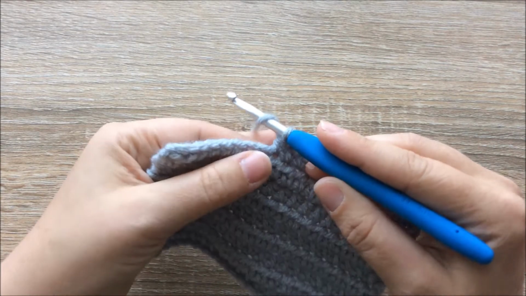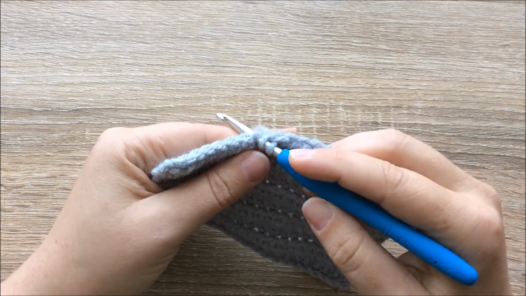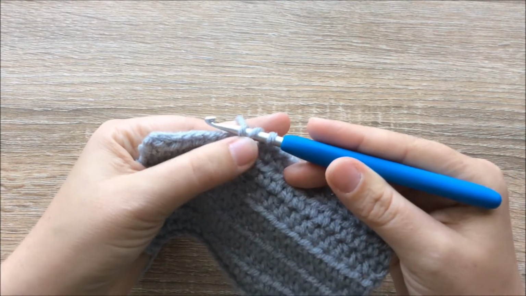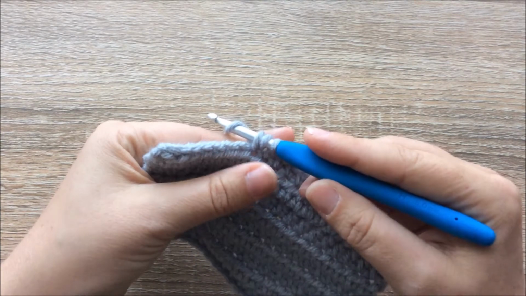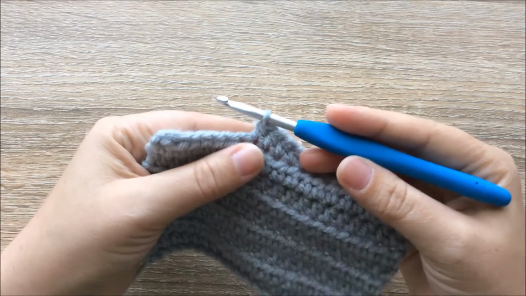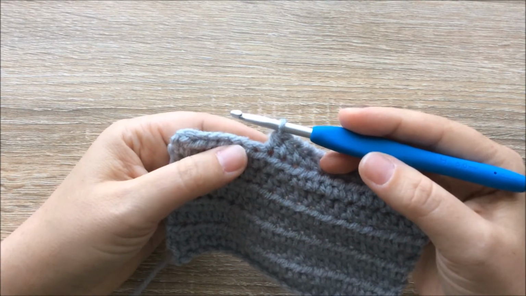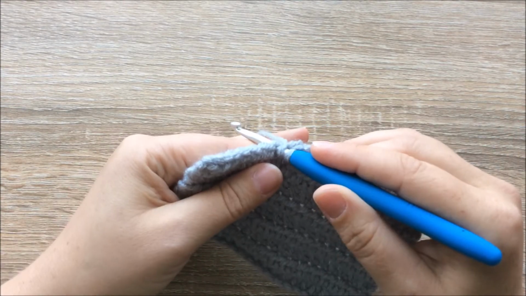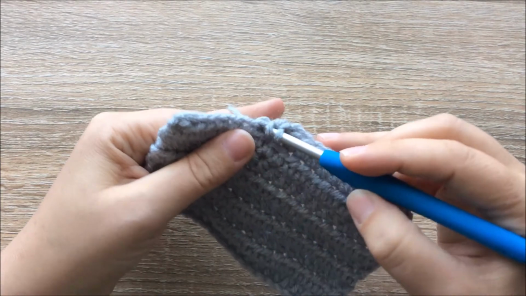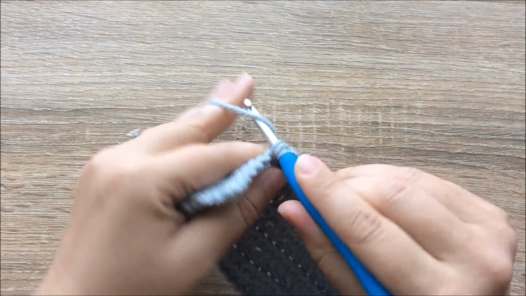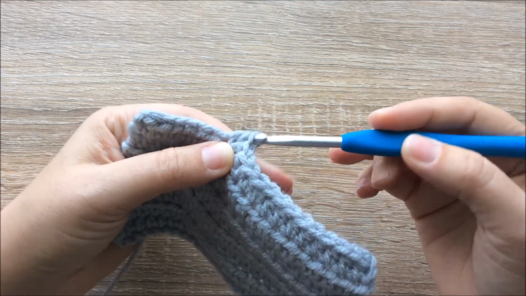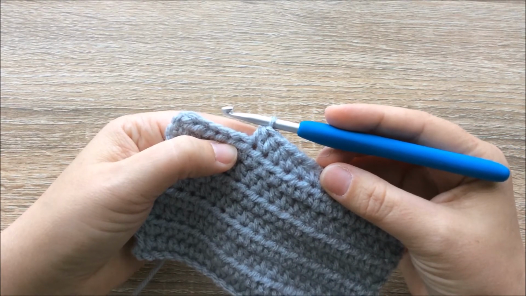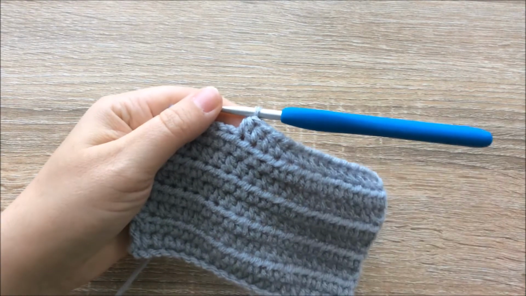Again, yarn goes over our hook and our hook goes through our work. Yarn goes over the hook again and we bring that back. We have 3 loops on our hook. Yarn goes over the hook again and we bring that back through all 3 loops. One more time. Yarn goes over our hook and our hook goes through our work. Yarn goes over the hook again and we bring that back through our work. Yarn goes over our hook, we bring that back through all 3 loops. That's the half double crochet US term, or half treble crochet UK term.